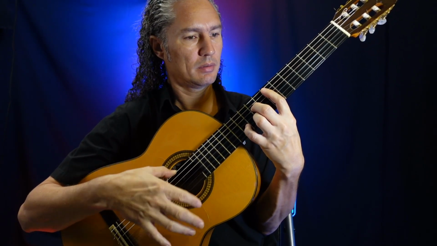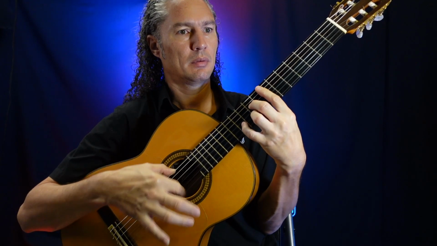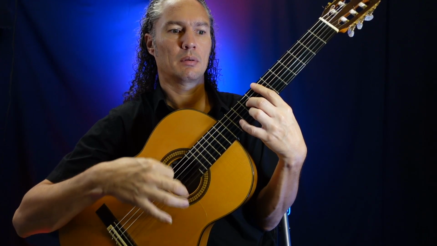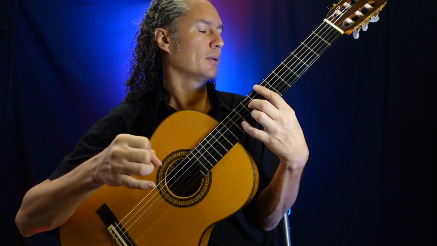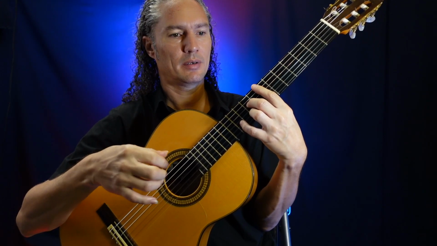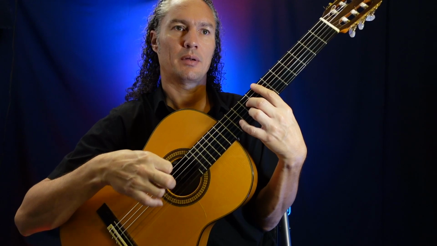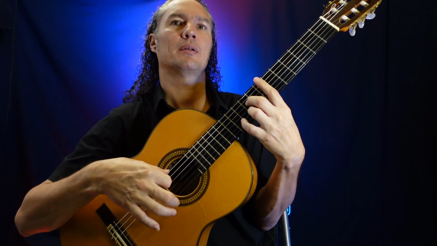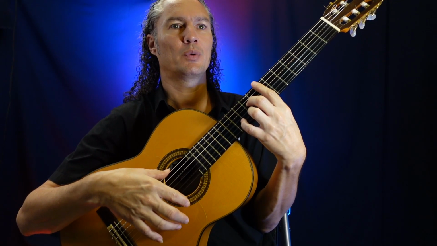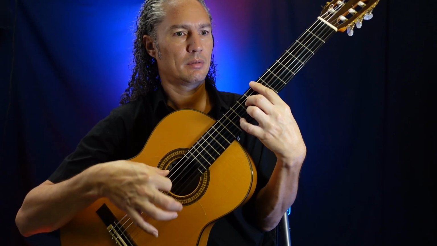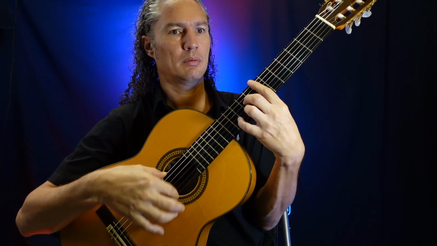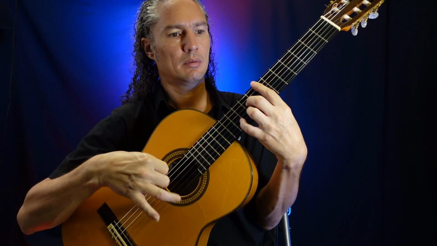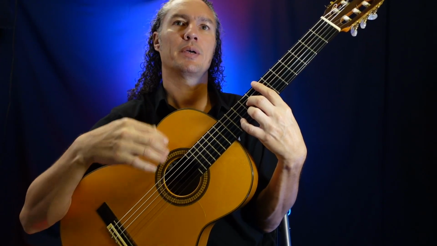basically the E7 chord, he's doing a raschiado. So it's like it's the ring finger, middle finger, index finger, and then downstrokes, and then index finger up, and then index finger down again with the golpe. So like this, you know. That's how he goes into this chord.